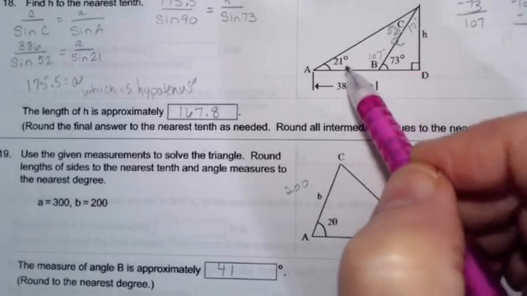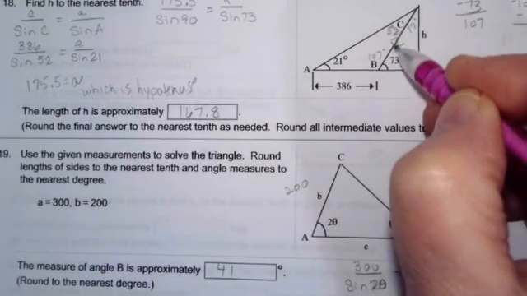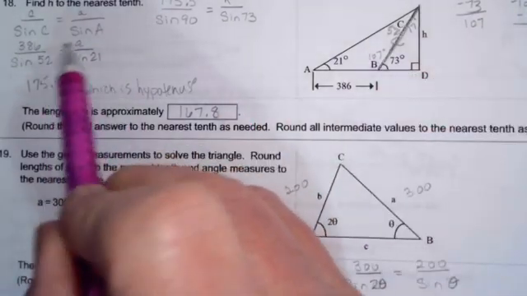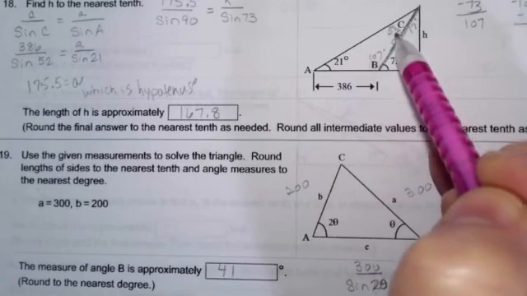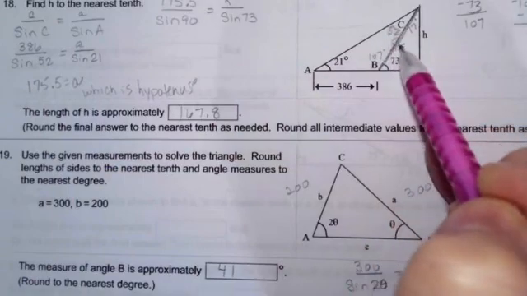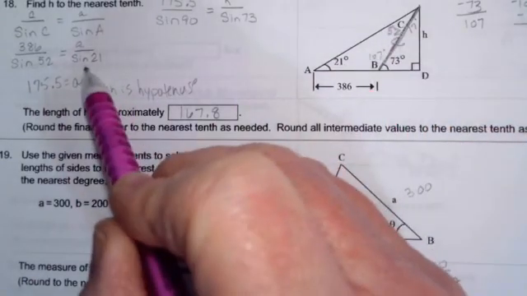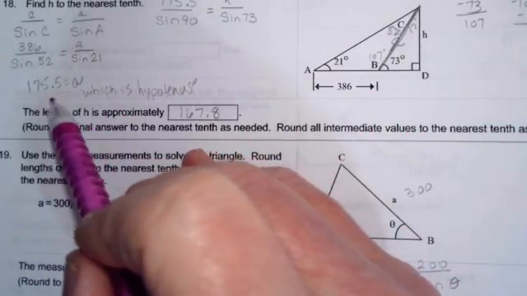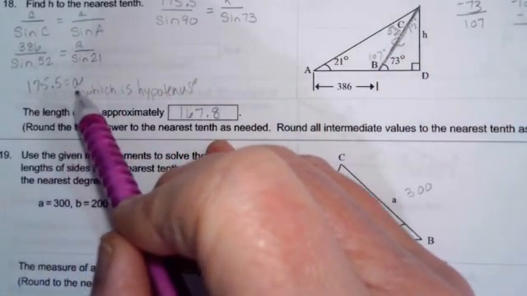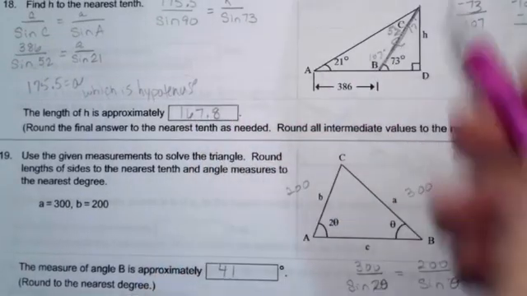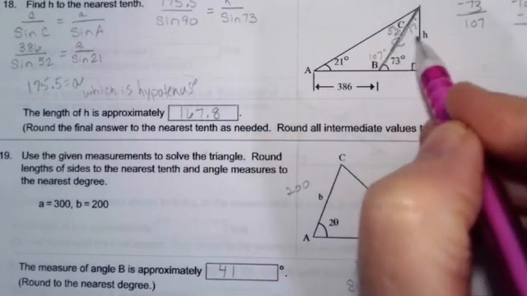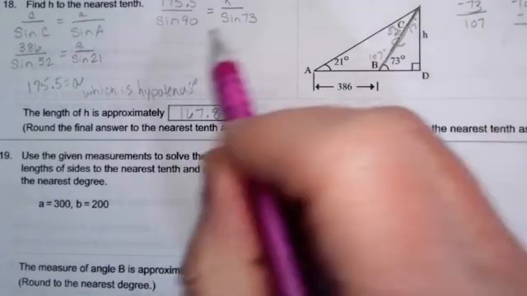So now I can set up my ratios to find my missing side, because what I'm looking for is this side right here. I need this side because it is a member of both triangles. So I have C over sine C, which is 386 over sine of 52, equals A over sine A, which is A over 21. Solve appropriately, and I find that side A is 175.5. That's the hypotenuse. It's across from the 90-degree angle, so I'm going to set up another ratio for this triangle.